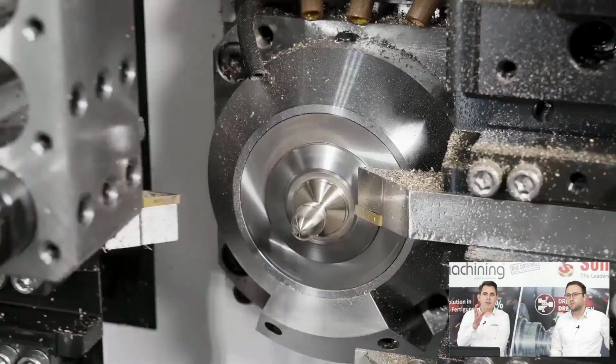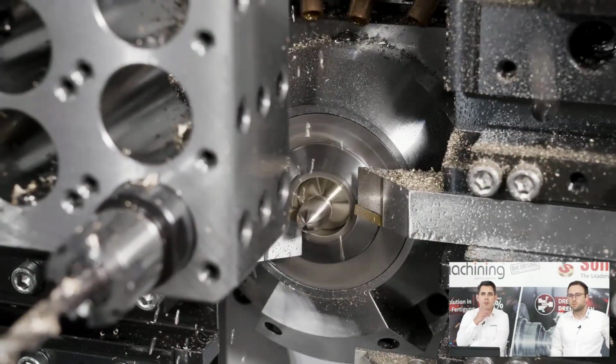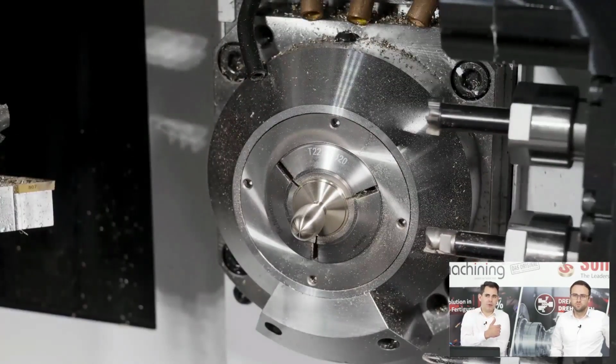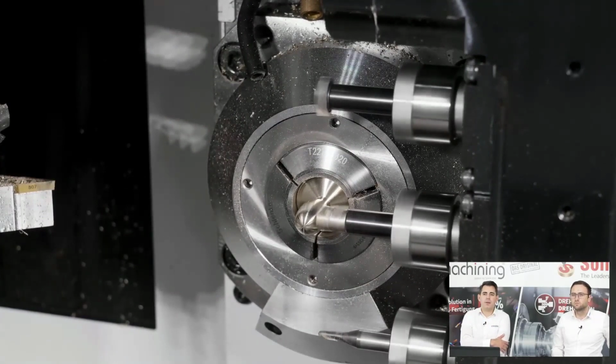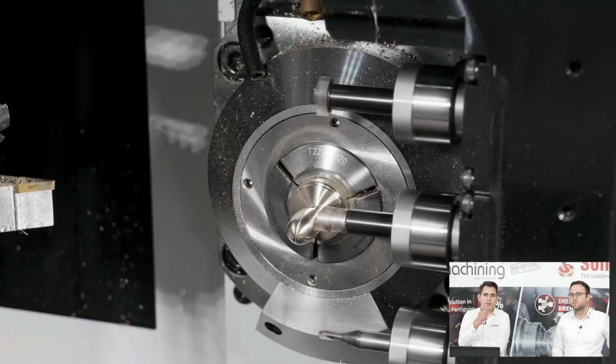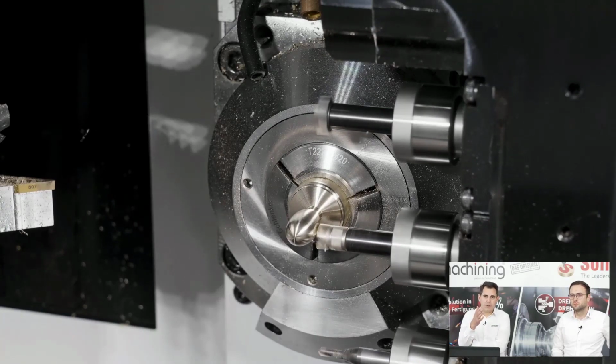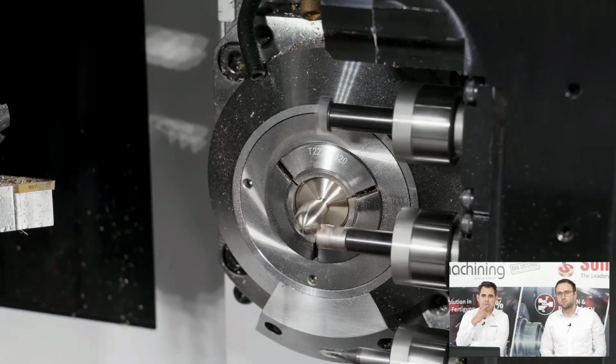You can see that on the left side, the gang tool number 2 has also a drilling process or inside turning process for the back side. Also now this is the B-axis for cross machining or cross milling. We can also use the B-axis for the back machining.